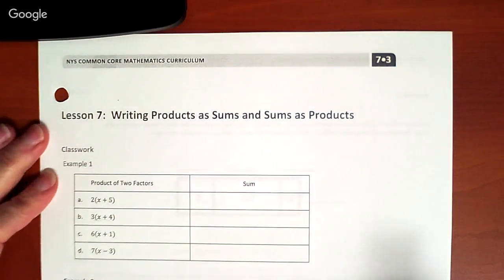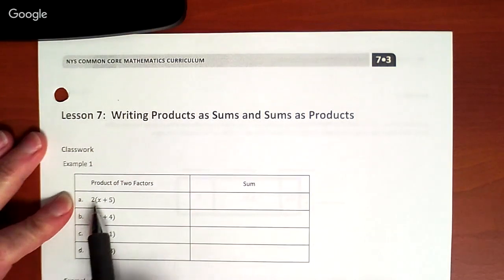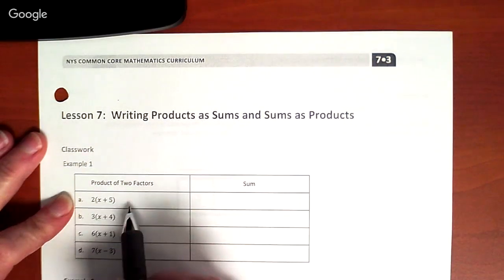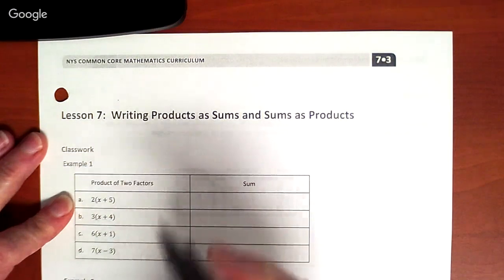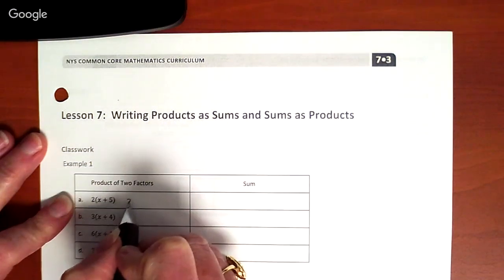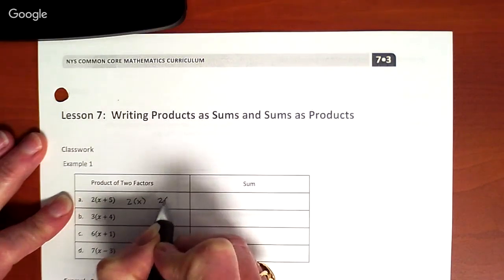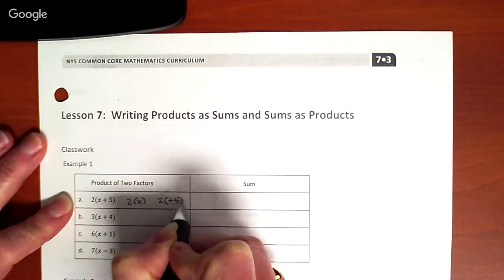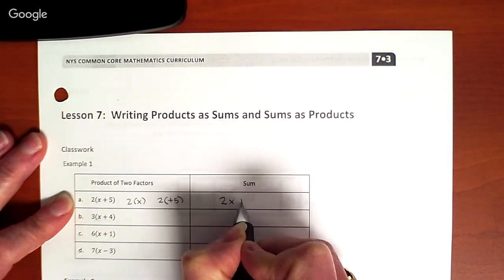Okay, we're going to write products as sums and sums of products. Here we have the product of two factors, here and here. To write this as a sum, we're going to use the distributive property. So here we have 2 times x and 2 times plus 5. So the sum would be 2x plus 5.